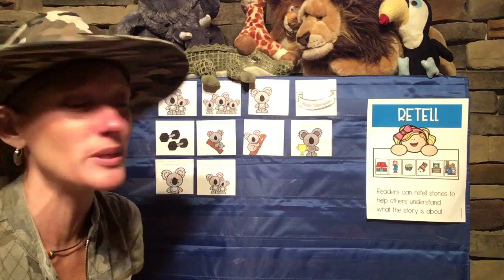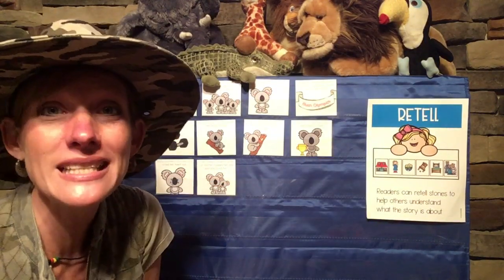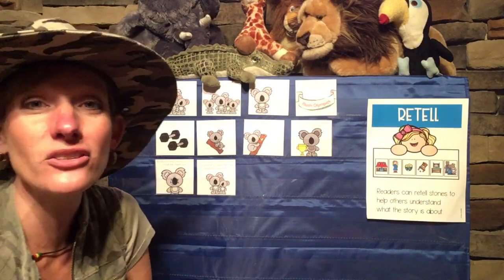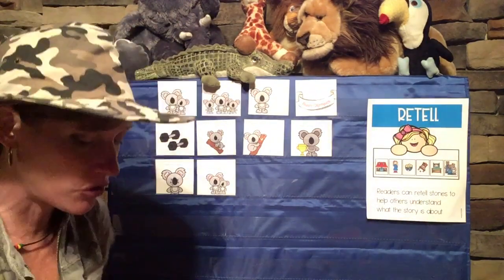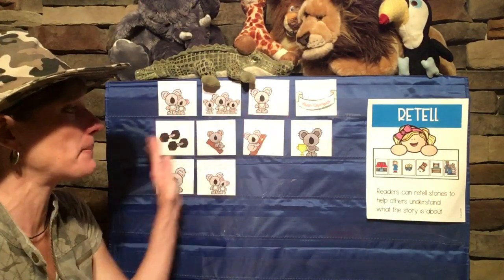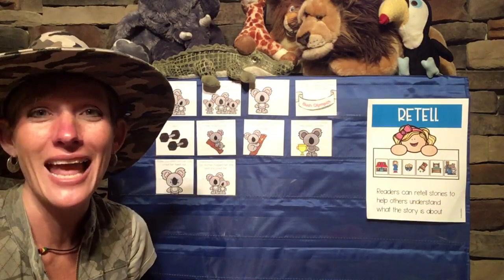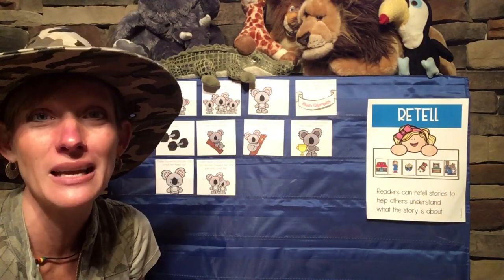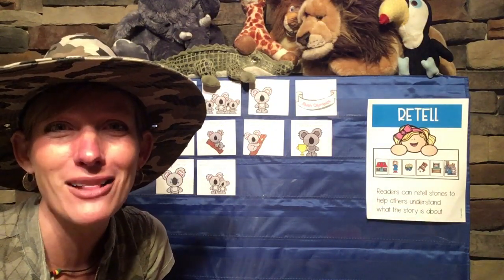Now we can work on retelling. Our chart over here says retell. Readers can retell stories to help others understand what the story is all about. So if you have all your tiny little pictures in order, just like my big pictures are up here, you can take your sequencing sheet and you can go tell someone in your family about the story of Koala Lou. That's my challenge for you next.